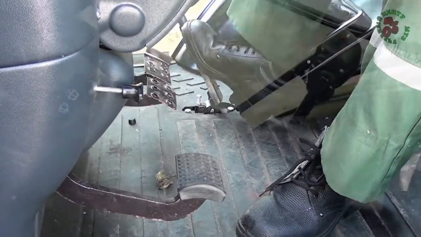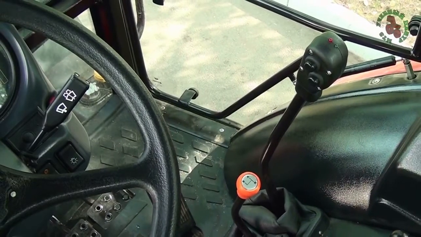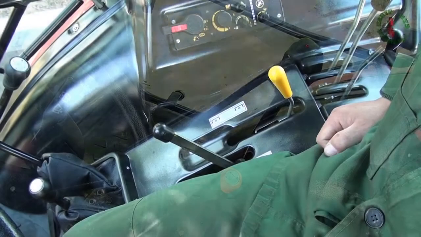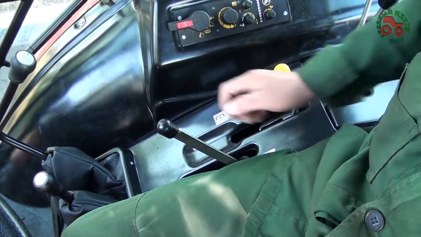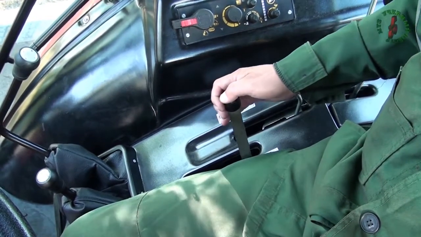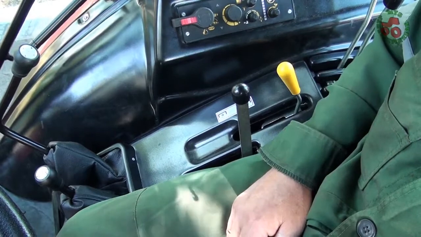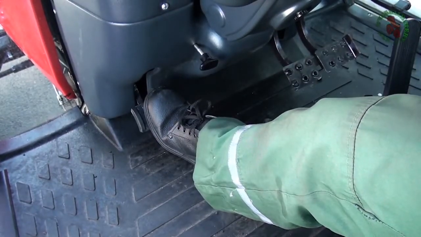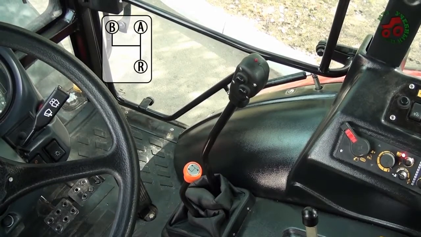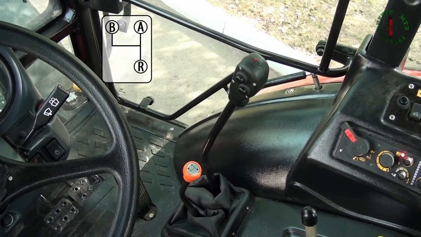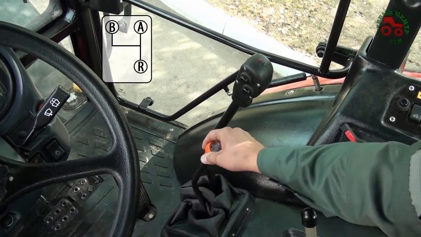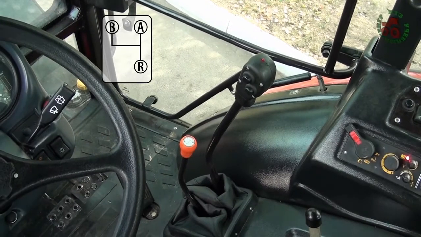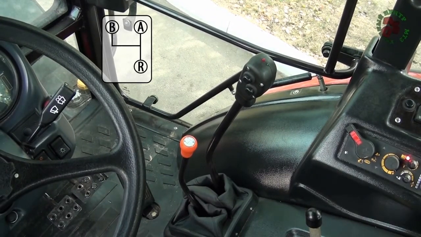To put in motion a tractor equipped with a 24 by 12 gearbox, the following shall be done. Reduce engine minimum rotation speed. Depress the clutch pedal completely. Select the desired range. Move the range shift lever forward into one of three positions, A, B or R, according to the range switching diagram.